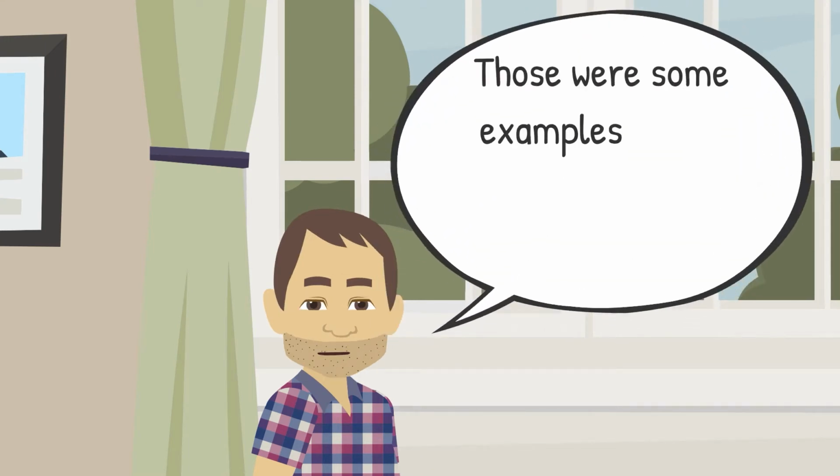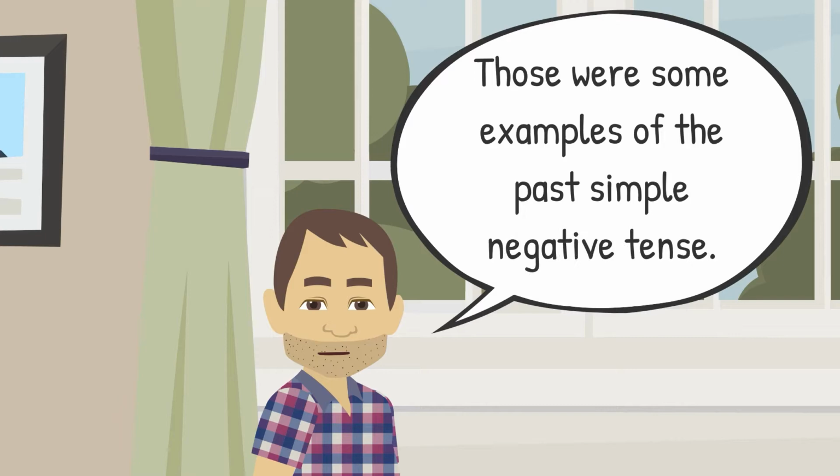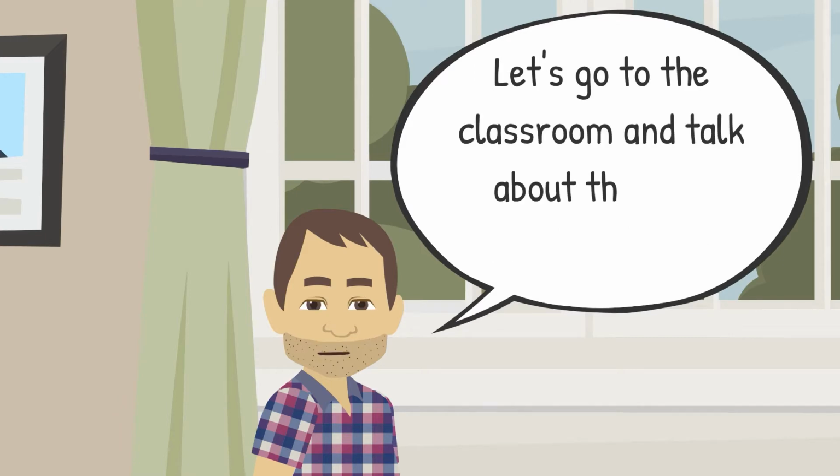Those were some examples of the past simple negative tense. Let's go to the classroom and talk about the past simple negative.